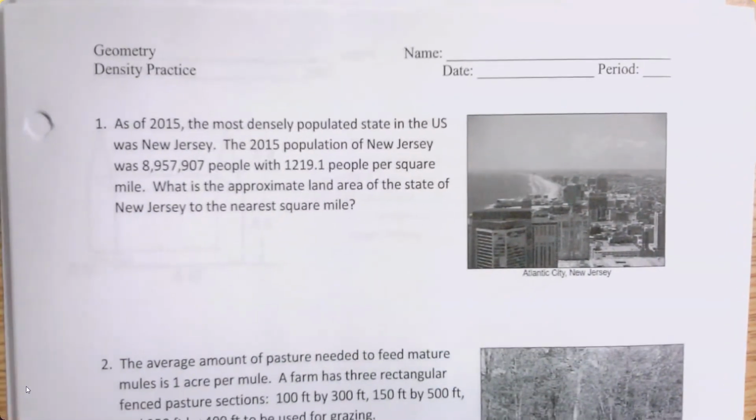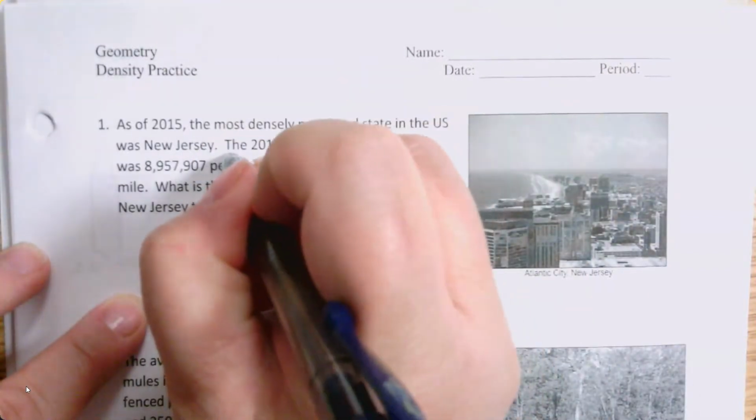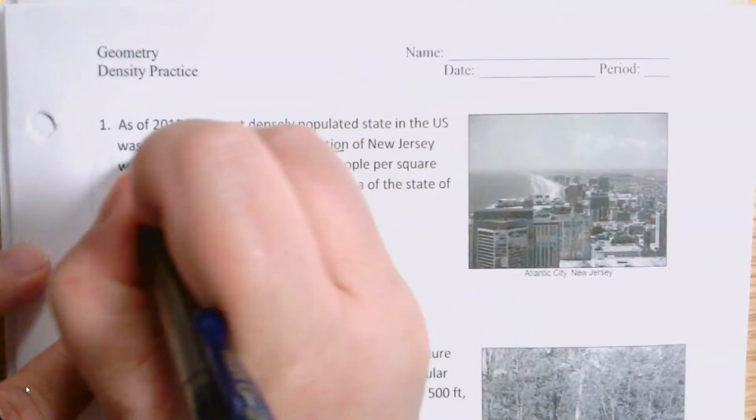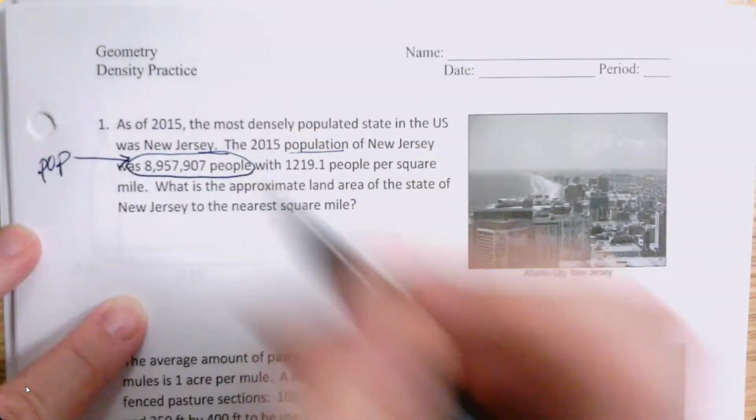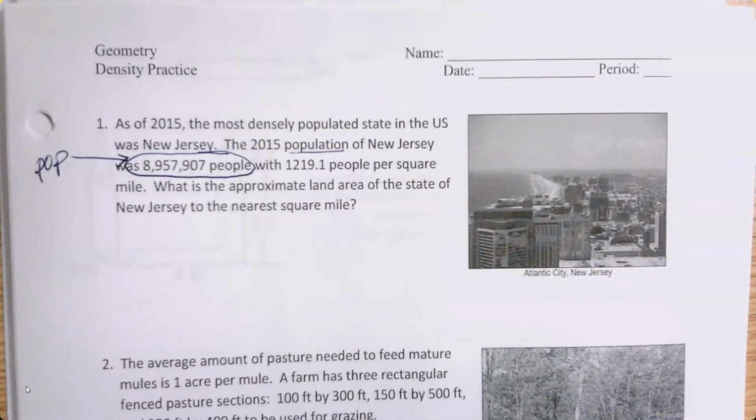So number one here says, as of 2015, the most densely populated state in the U.S. was New Jersey. The 2015 population of New Jersey was 8,957,000. This is a population they just gave me, okay? So this is my population, with 1,219.1 people per square mile.